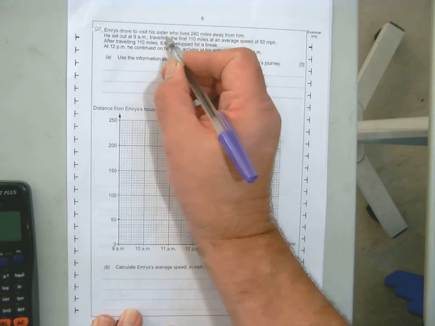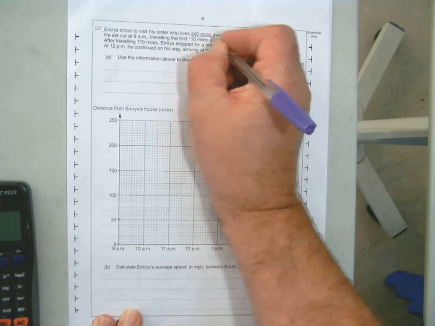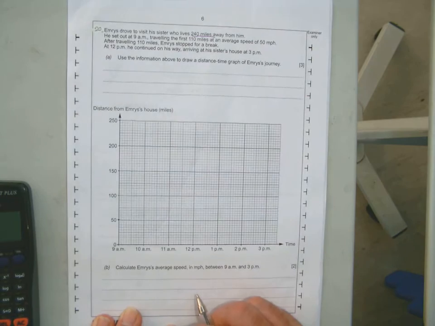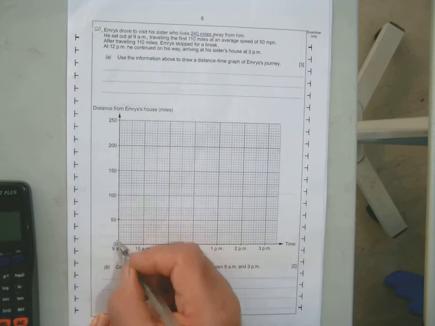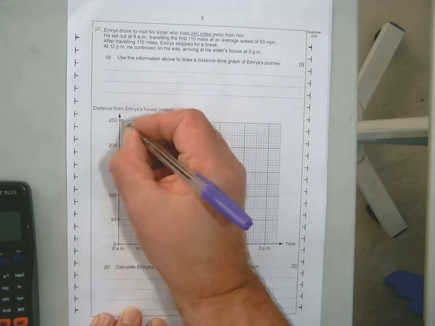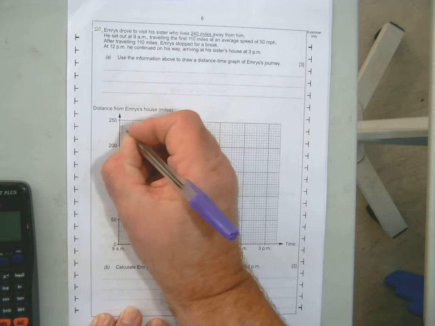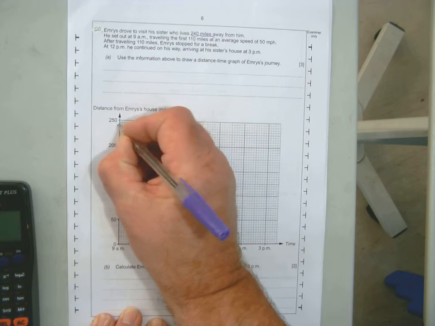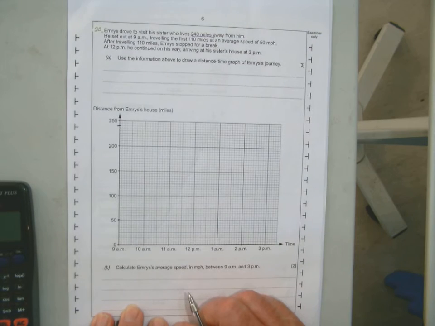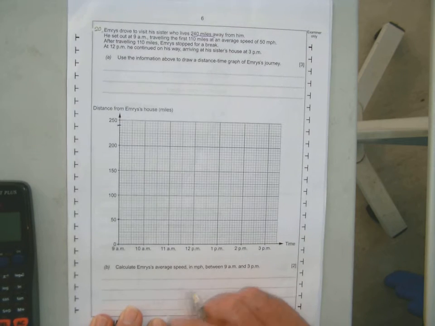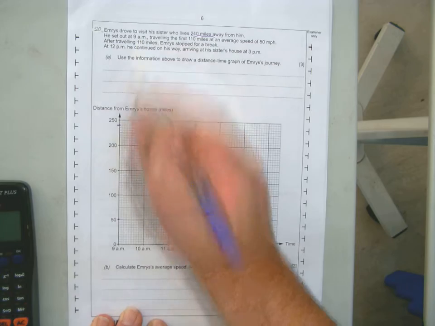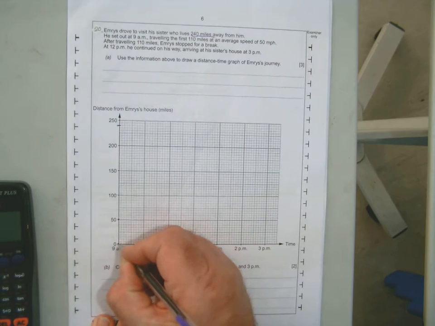Emrys drove to visit his sister who was 240 miles away. So let's identify the 240 on the scale. There's 250. So you're going to have to come back 2 squares there. That little mark in there will be at 240 miles from home. He set out at 9 o'clock. So he's starting at 9 o'clock.